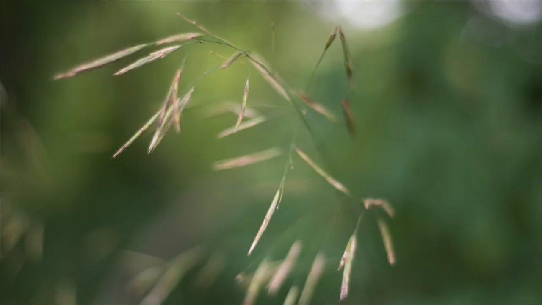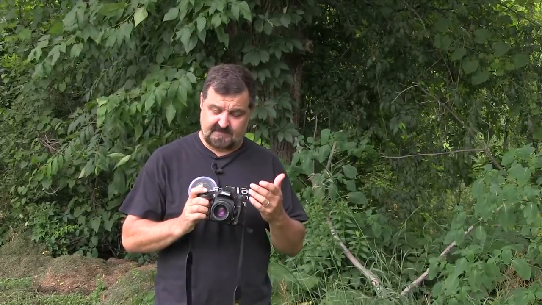And here's that shot now. You can see right there that the background is really blown out, right? And all I did was get close to the subject. I got an f1.8 lens, the aperture set at f1.8, and it allowed me to get that shallow depth of field.